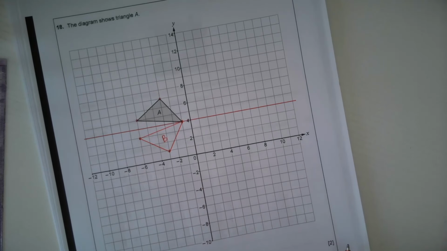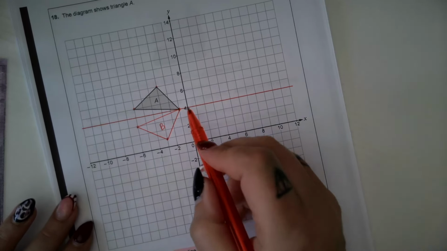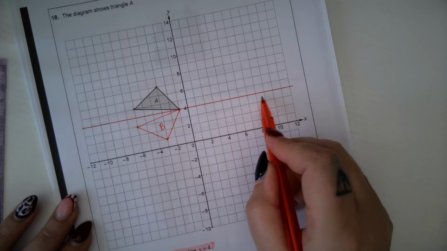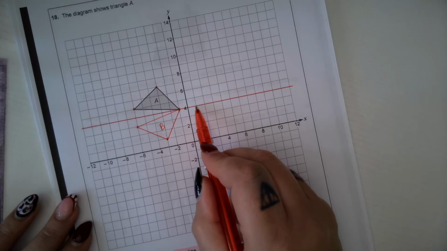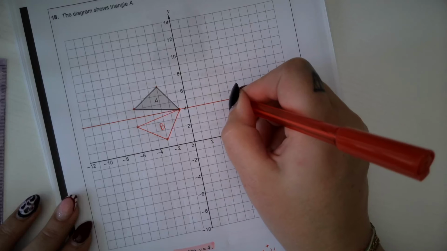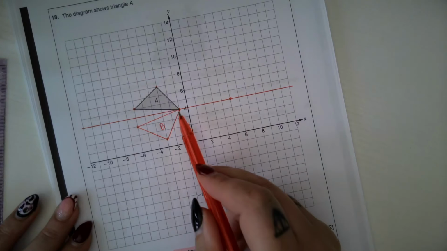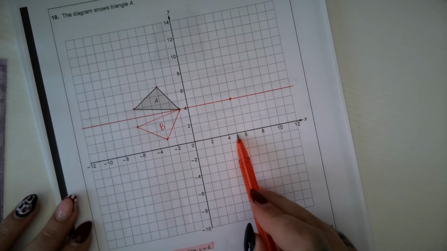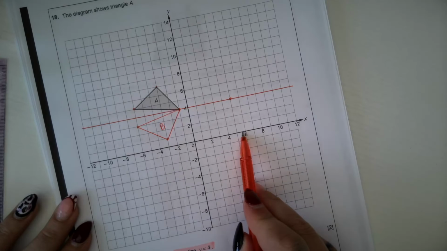Okay. So we're going to take it a corner at a time again. So this corner, I'm going to move it 6 places to the right. 1, 2, 3, 4, 5, 6. Notice I'm using exact corners here, guys, and you'll notice it's gone from -1 to +5. That's 6 places.